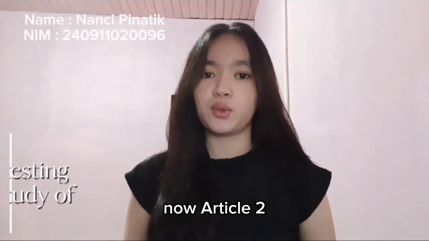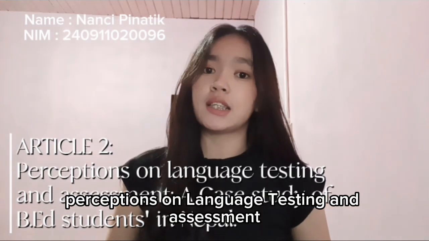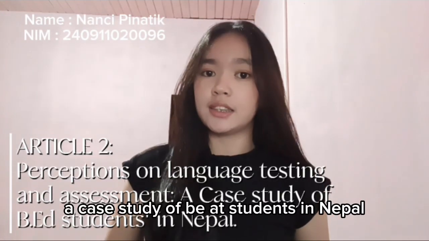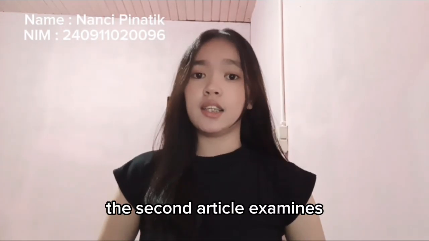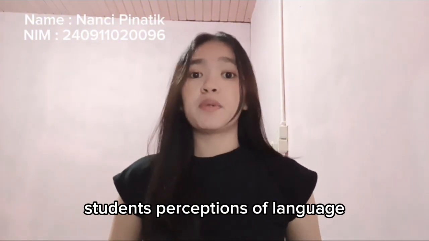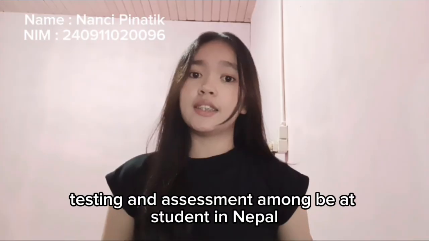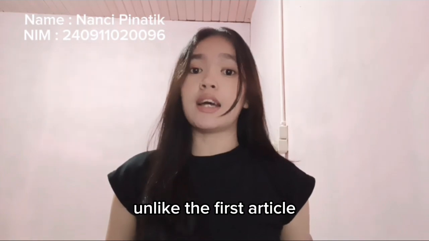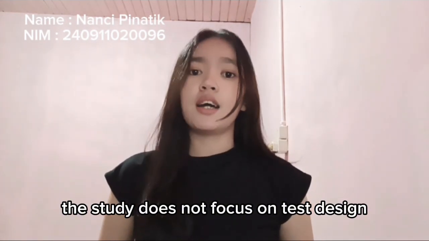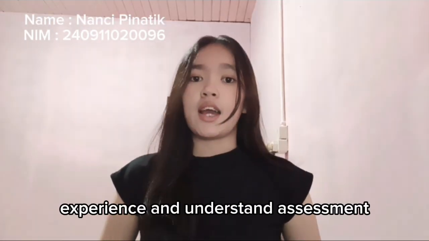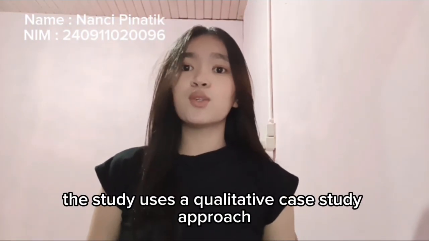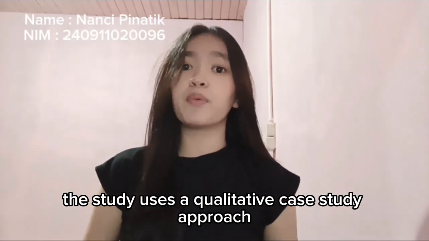Now, Article 2, Perceptions on Language Testing and Assessment, a case study of B.Ed students in Nepal. The second article examines students' perceptions of language testing and assessment among B.Ed students in Nepal. Unlike the first article, the study does not focus on test design, but on how students experience and understand assessment. The study uses a qualitative case study approach.